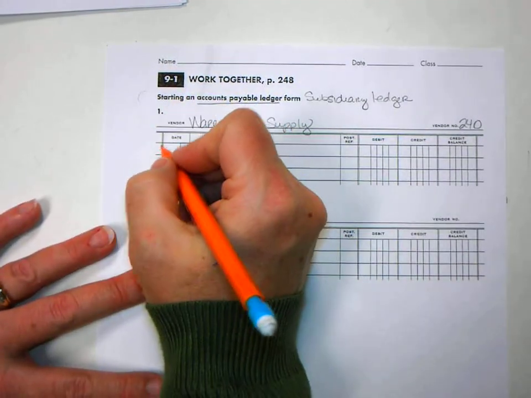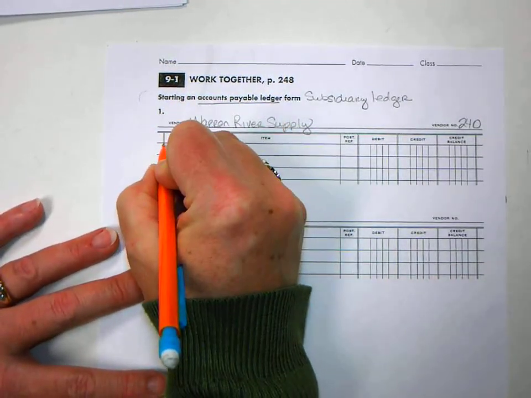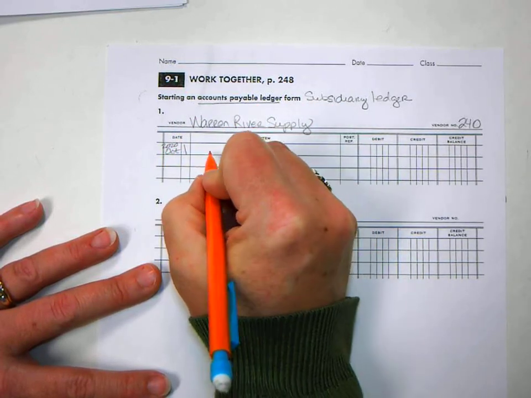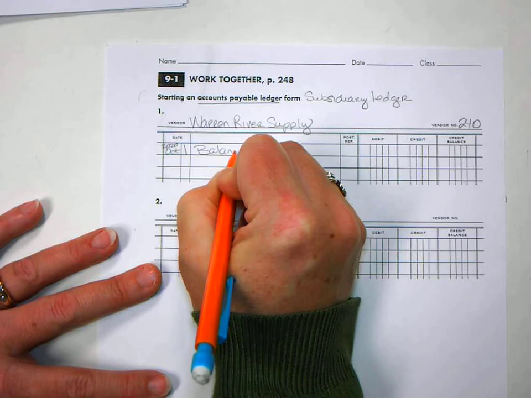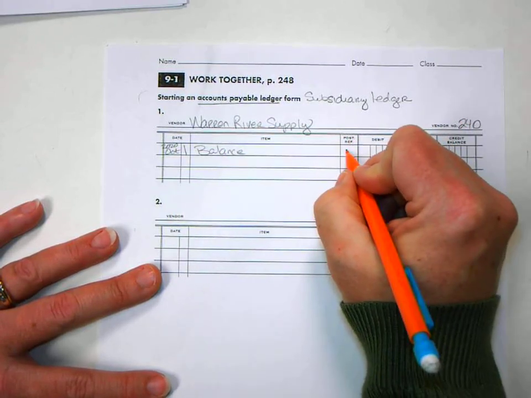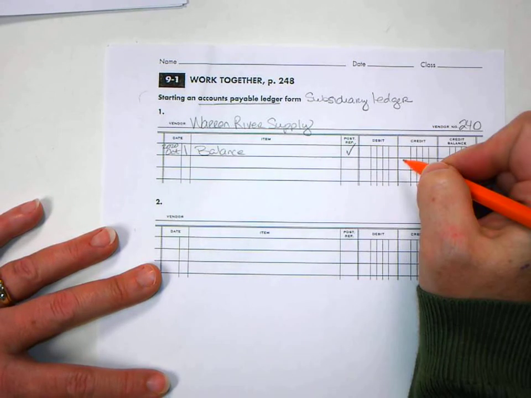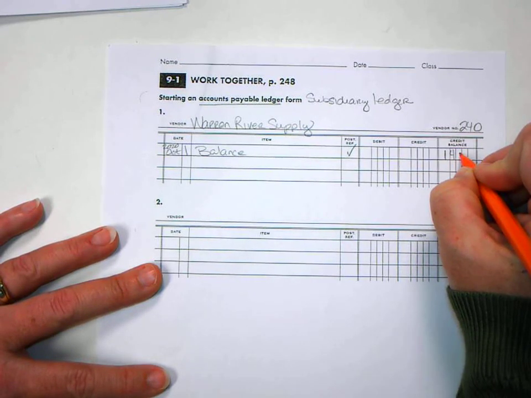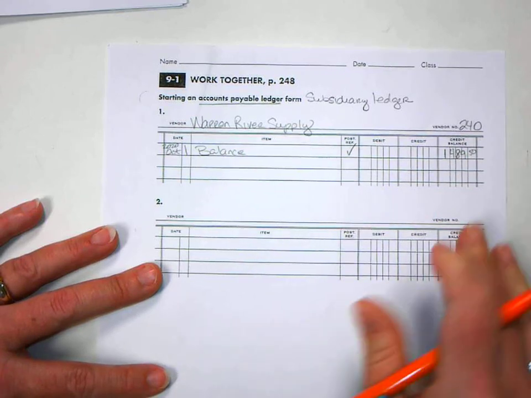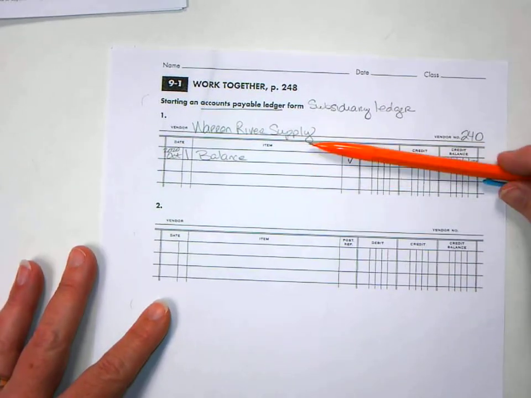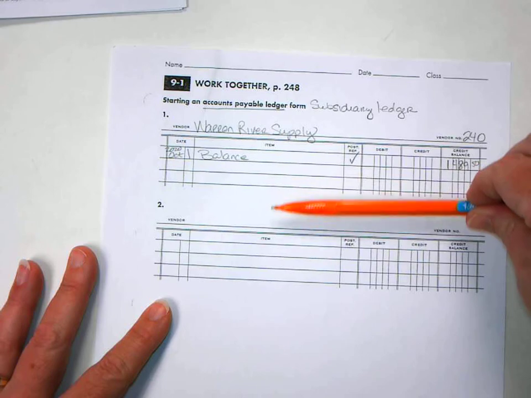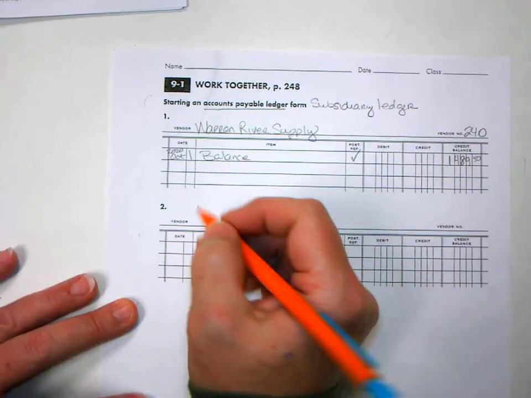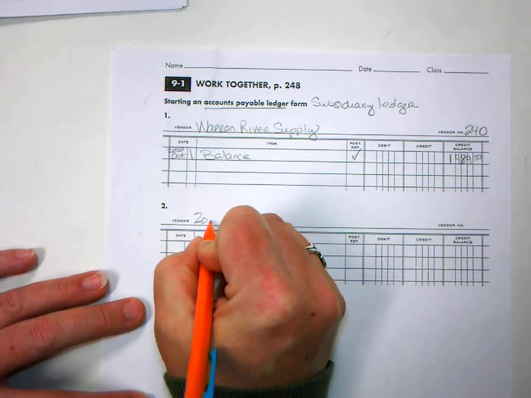Okay, and then it says on October 1st, so give us the year, October 1. We're not going to write much in this item column. We are going to tell it that it's a balance. It's brought forward from a previous amount. And so this is all we're going to do here. Okay, and this is just setting it up. Eventually we'll come in and we'll put the individual amounts here as we go back and we buy things from Warren River Supply.